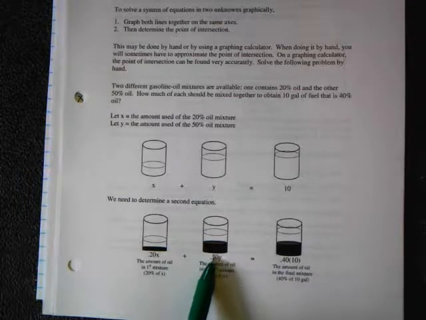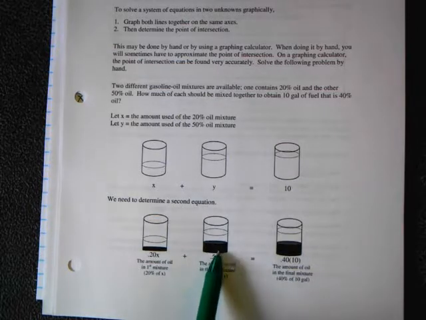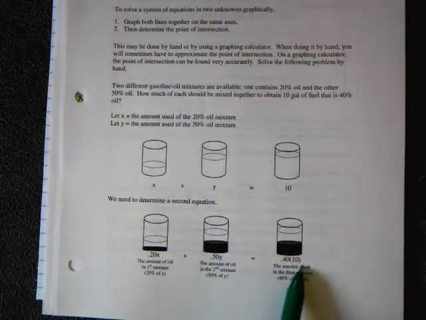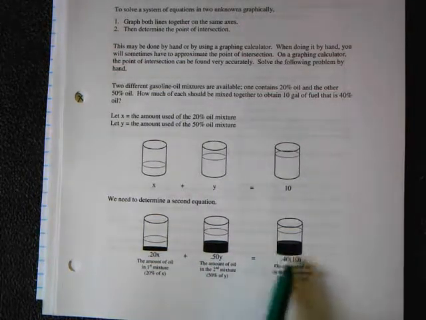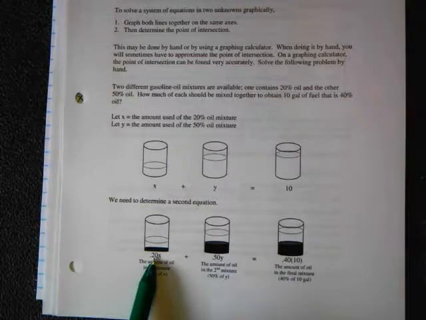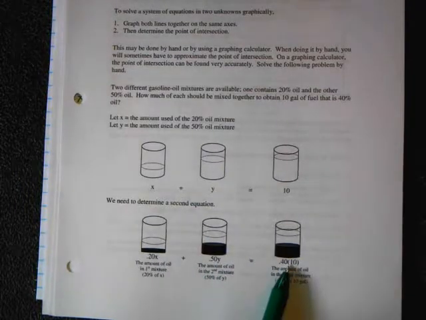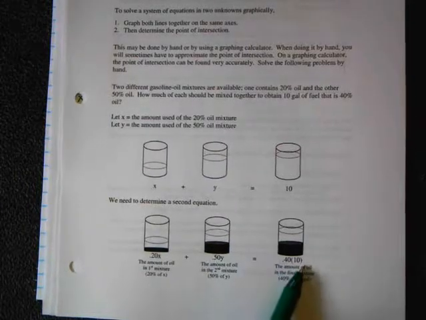This one is 50% oil, so 0.5 times however much is in there, and 0.4 times 10, that's how much oil is in our final mixture. So our second equation is 0.20x plus 0.50y equals 0.4. I guess I could write that as I wanted. No, that would just be 4. 0.40 times 10 is 4.